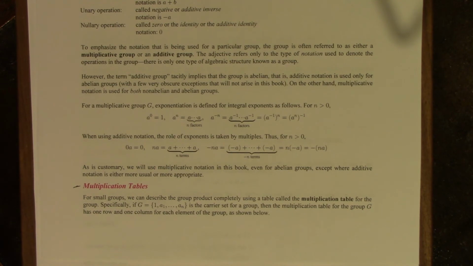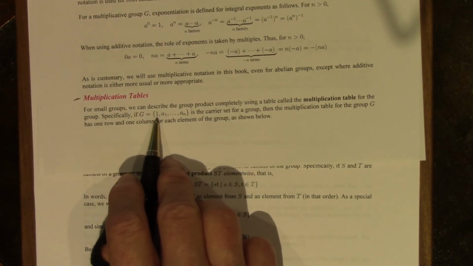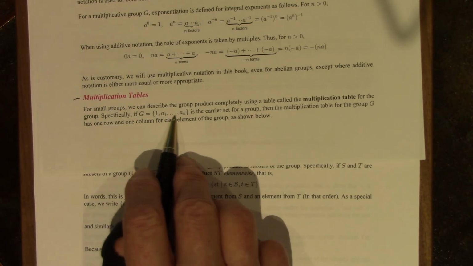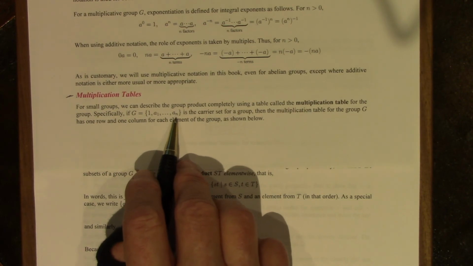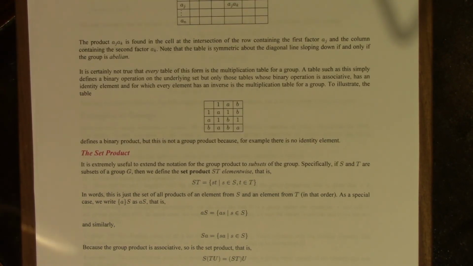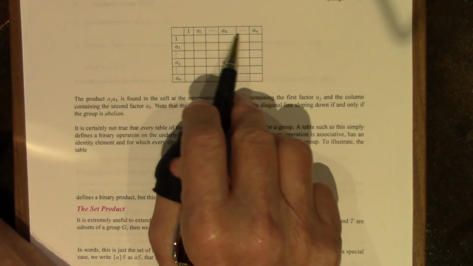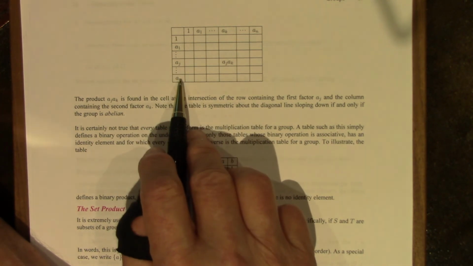For small groups, we can describe the group product completely using a table called the multiplication table for the group. To be specific, if our underlying set contains, of course, the identity, a1 through an, so there are n plus 1 elements in the group, then the multiplication table for this product on G has one row and one column for each element.